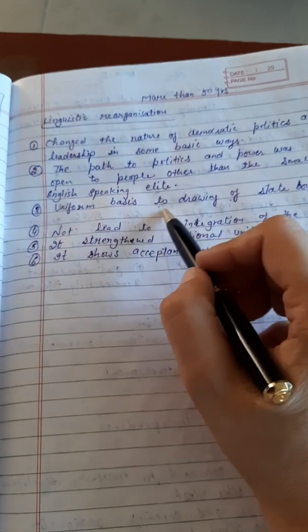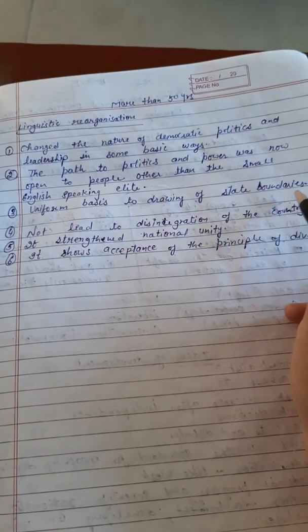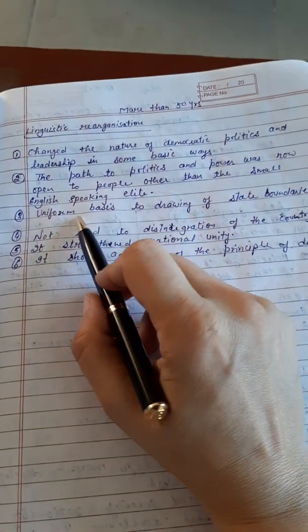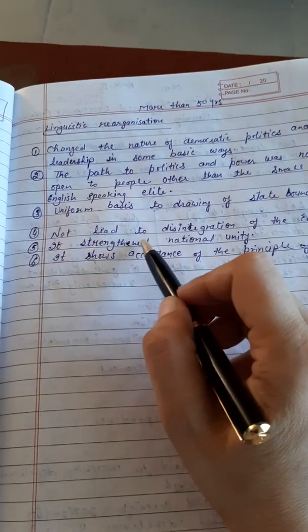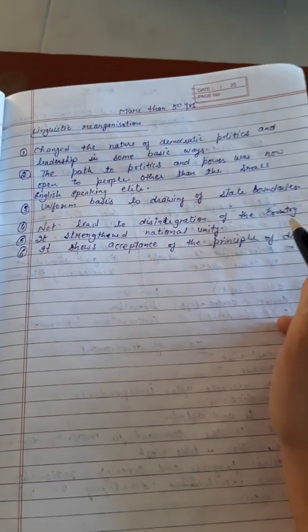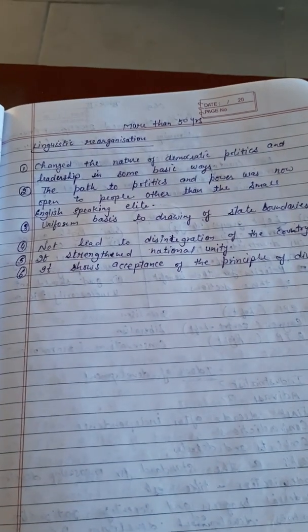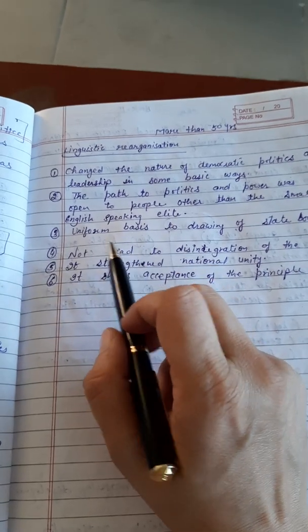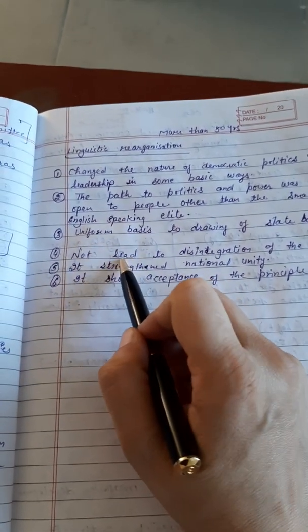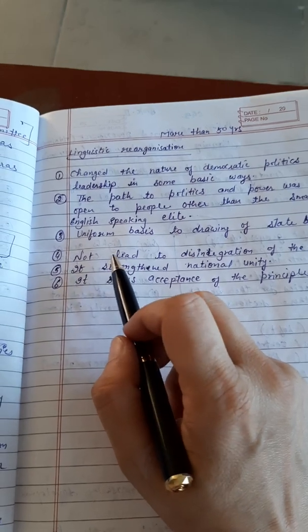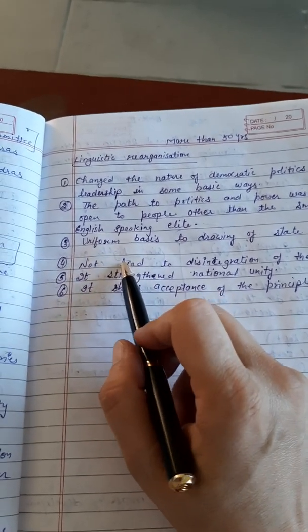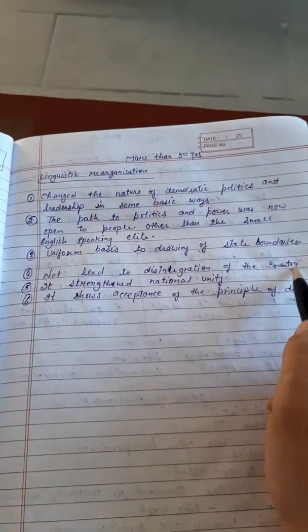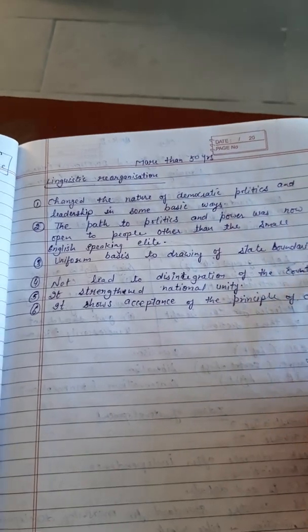Third one is a uniform basis for the drawing of state boundaries. Fourth one is that it did not lead to the disintegration of the country. Actually, there are some merits and demerits as far as we are concerned, and we can think about the other arguments, that it did not lead to the disintegration of the country, but it is for the unification of the country.